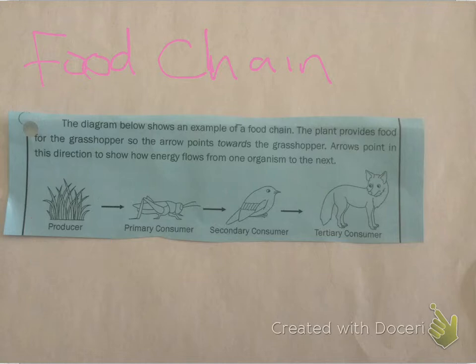Next in line, we have our primary consumer. Our primary consumer is going to be the first of consumers to actually eat a producer. And if we think about a primary consumer, the word consumer is going to be any organism that has to eat or consume its food in order to survive. So it can't make its own food, it's going to need to eat. So in this particular case, the grasshopper is going to eat our producer, in this case the grass.